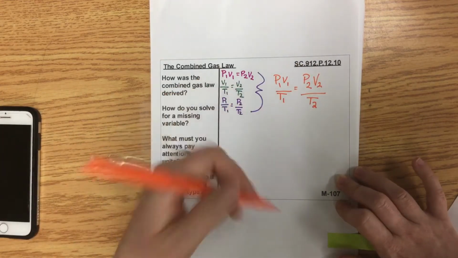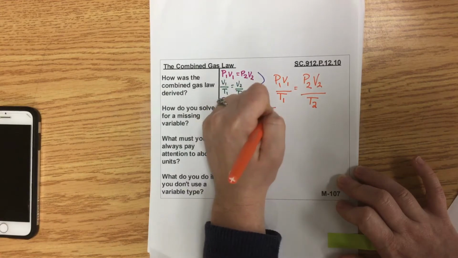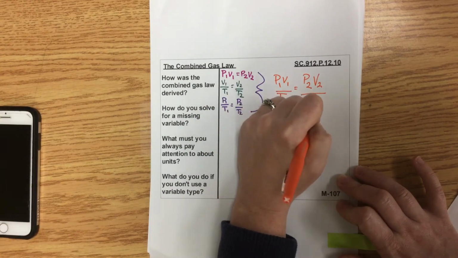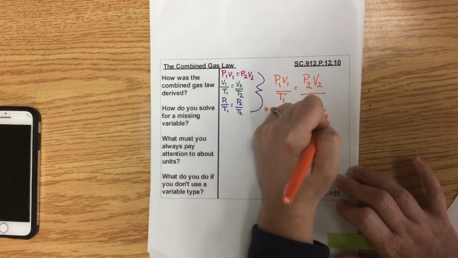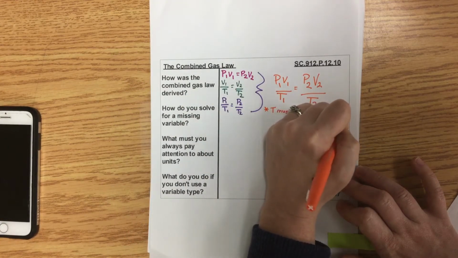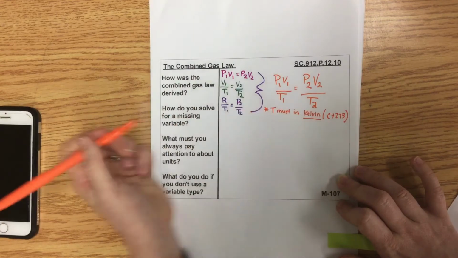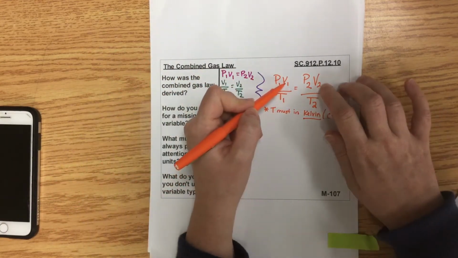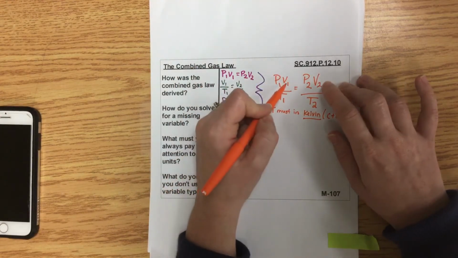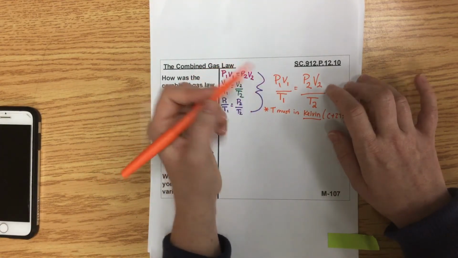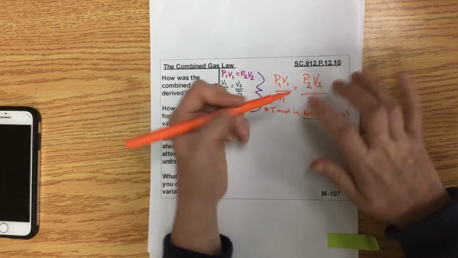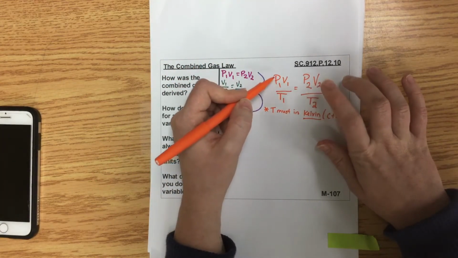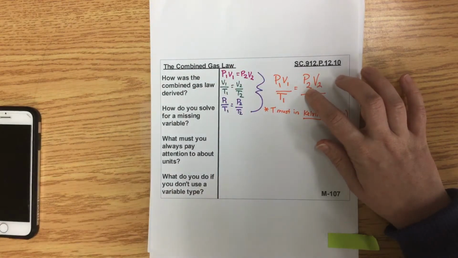Just like before, the same rules apply. The temperature must be in Kelvin, and to get Kelvin, we take Celsius plus 273. Just like before, it doesn't matter if the volumes are in milliliters or liters as long as they're both in milliliters or both in liters. Same thing with pressure. It doesn't matter if they're in atm, mmHg, or kPa, they just both have to be in atm or both in mmHg.